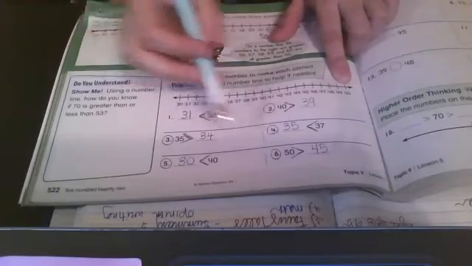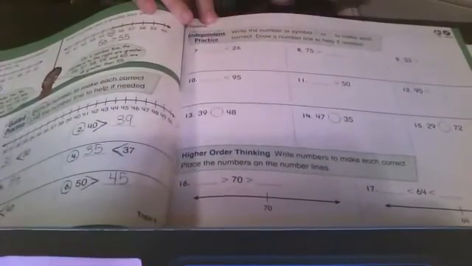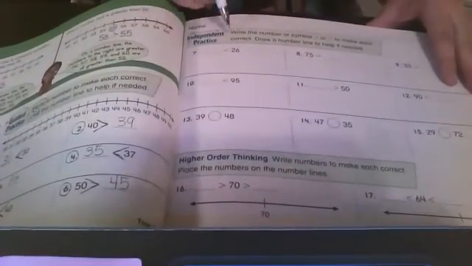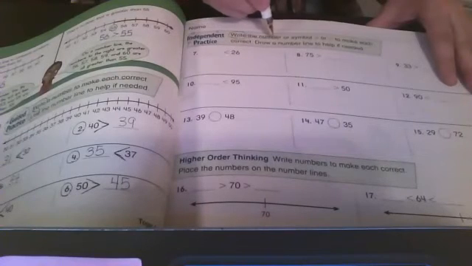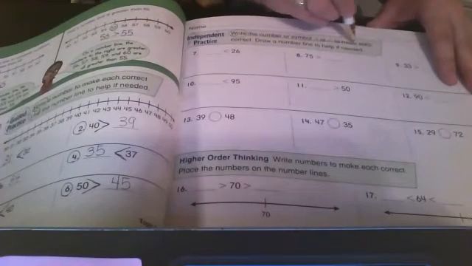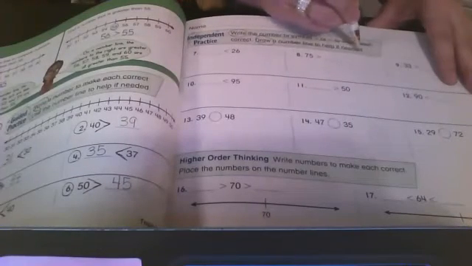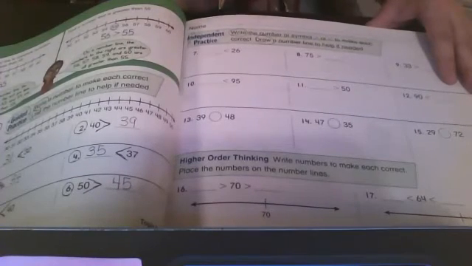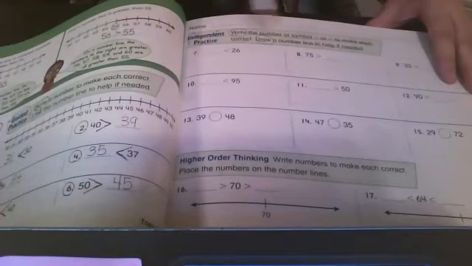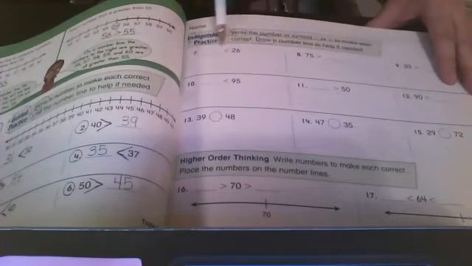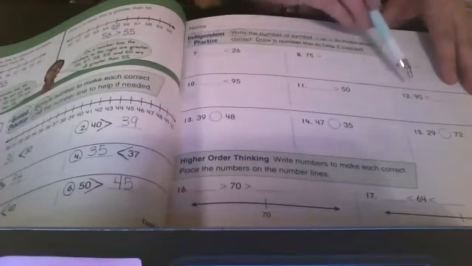Okay, so there's our guided practice from 1 through 6. If I look at the next page, I see my independent practice, and the directions are the same. It's asking us to write the number or symbol to make each correct. Draw a number line to help if needed. So if you need to use a number line, they're encouraging you to draw one out, an open number line. 7 through 12, you can see, are the same as we did in the guided practice.